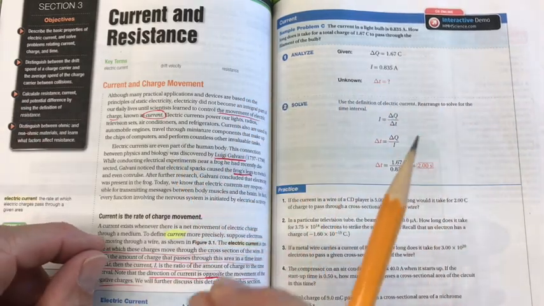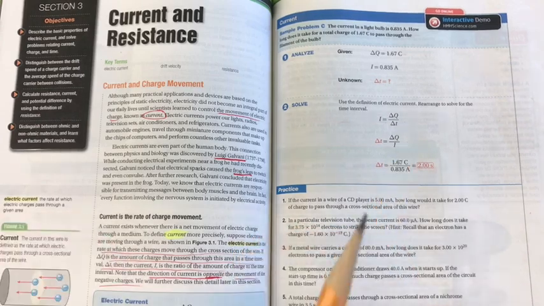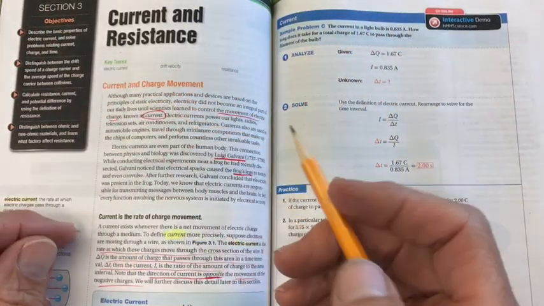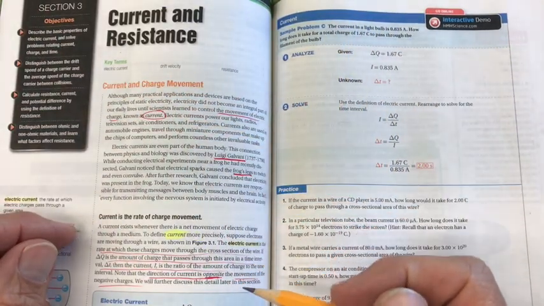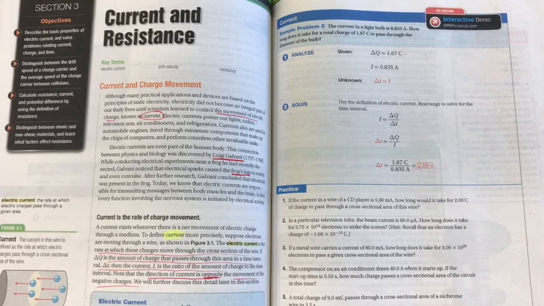Because on your heart, you've got a little mini brain called the sinoatrial node, and it sends electrical impulse around the heart to make it contract. You have electrical impulses going throughout your body. So understanding electricity is very important.